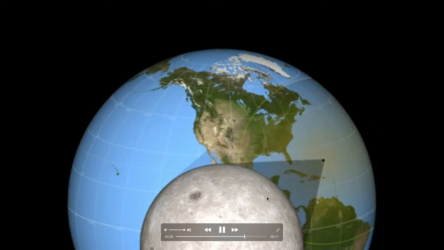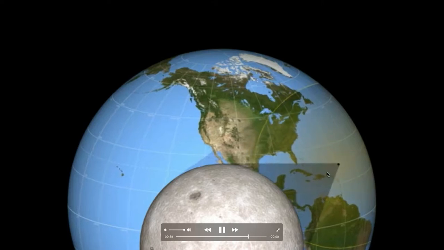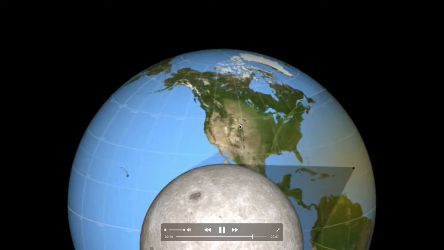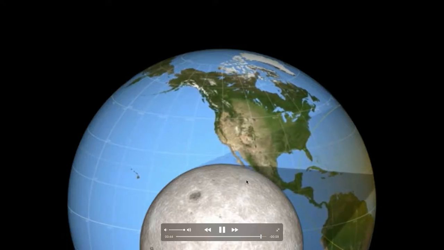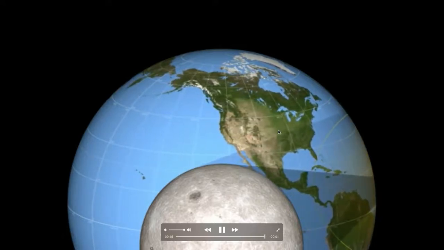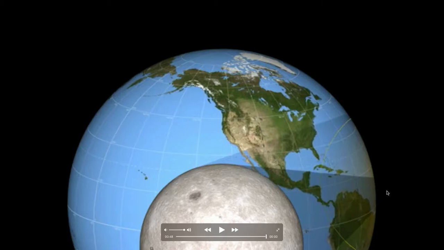So the angle projected by the moon shadow moves to the east, even though both the moon and the Earth are, did I say the sun? Both the moon and the Earth are spinning to the east. The Earth is spinning faster, and here it goes out into space. The shadow's gone.